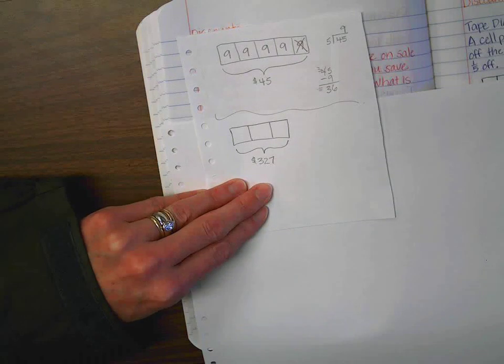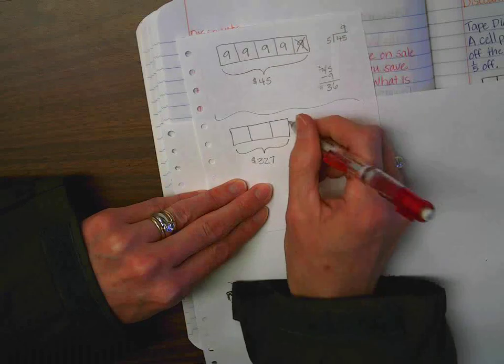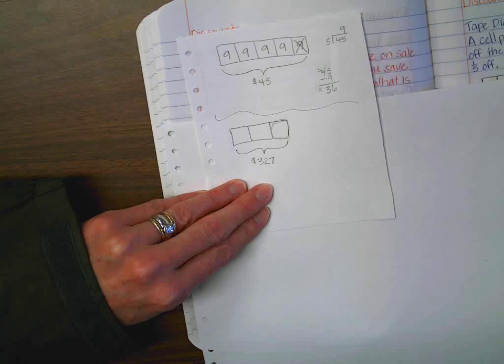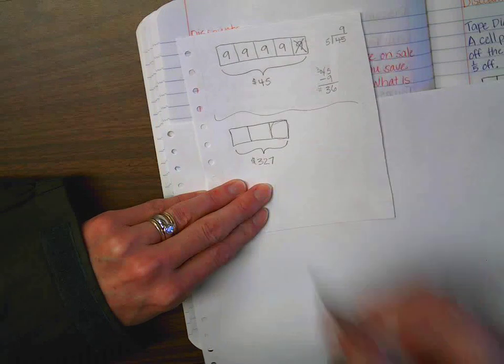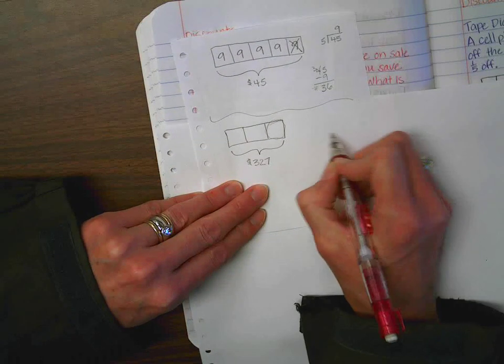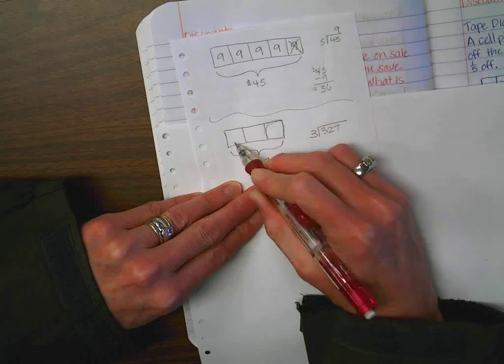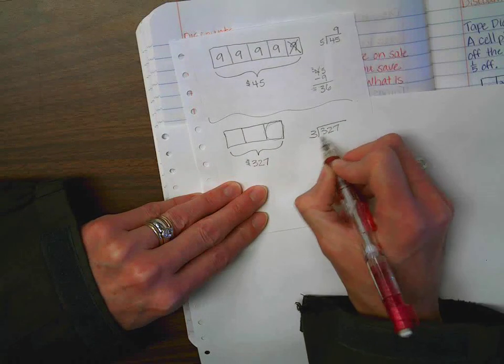Okay, and we want to know the amount you save. Now remember, a discount is the amount you save. So one of the questions that you have to figure out is what goes in each section. If we're trying to figure out what goes in each section, what do we do? If you said 327 divided by 3, because there's 3 sections, you are correct.